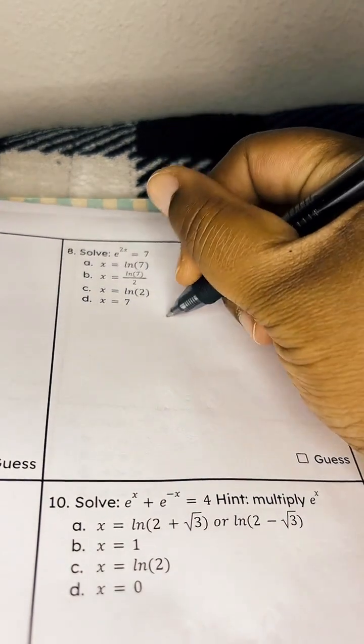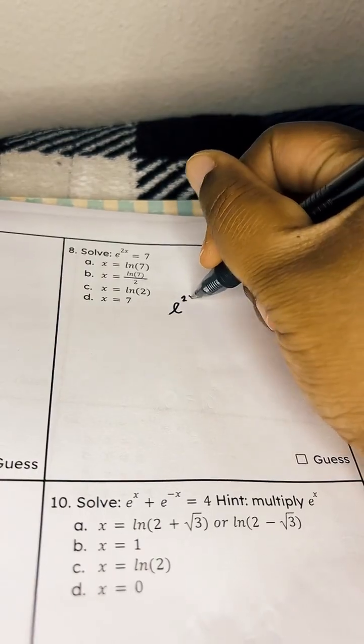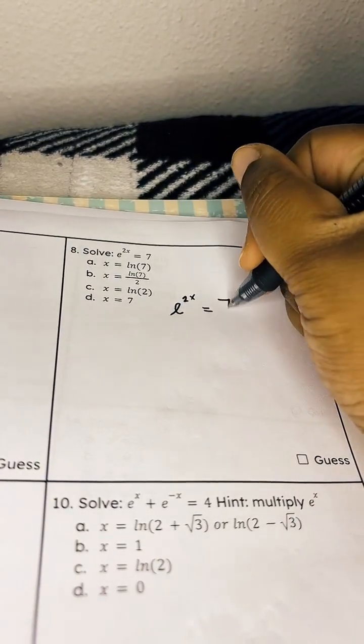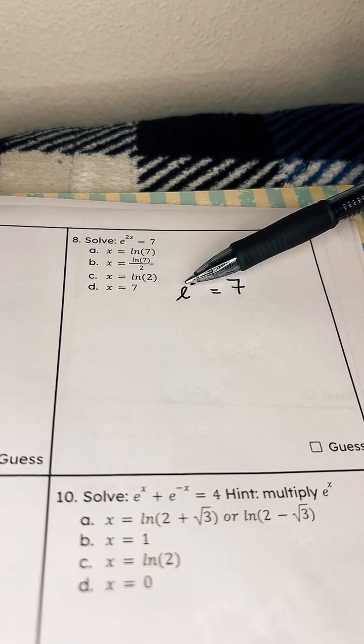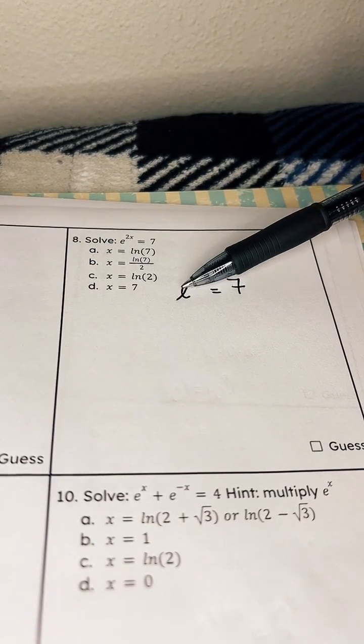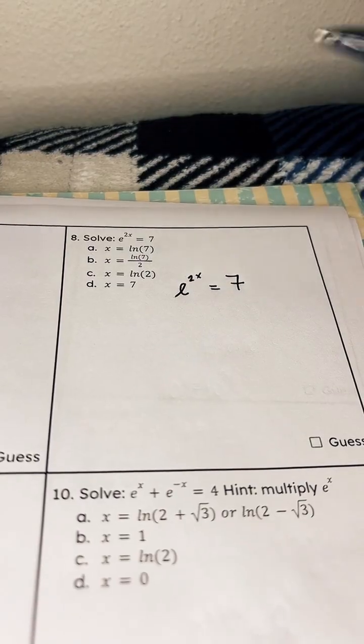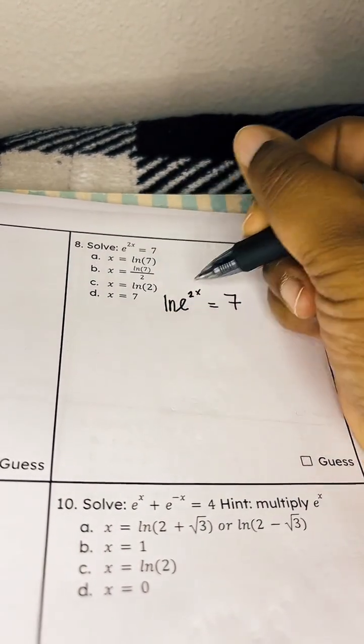Let me rewrite it. E to the 2x equals 7. When we want to cancel out an e, we're going to take the natural log, ln.